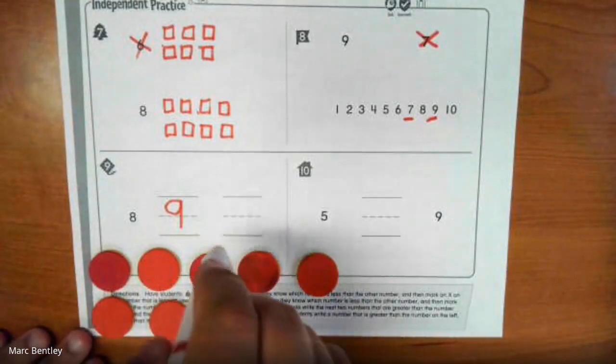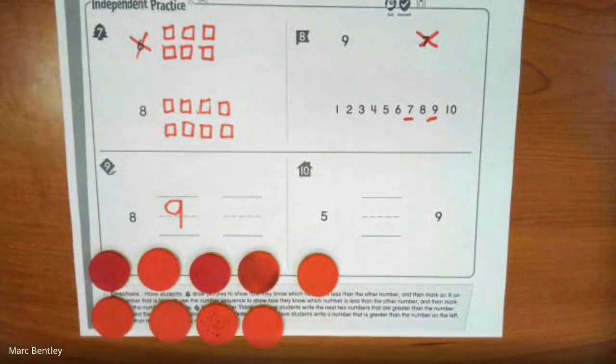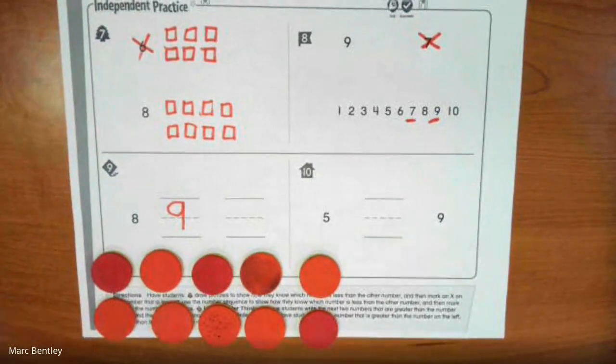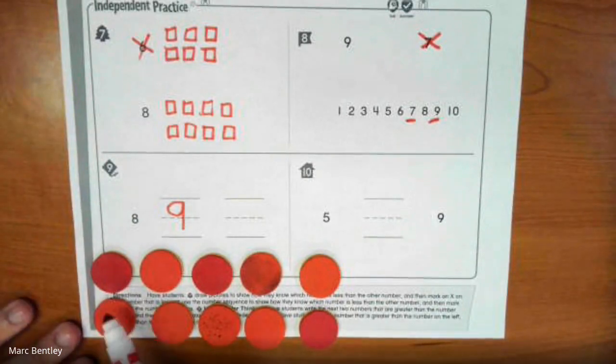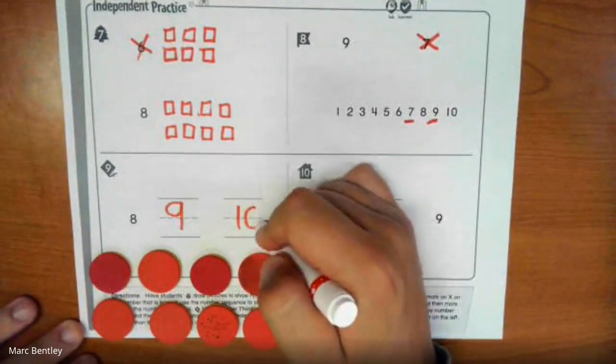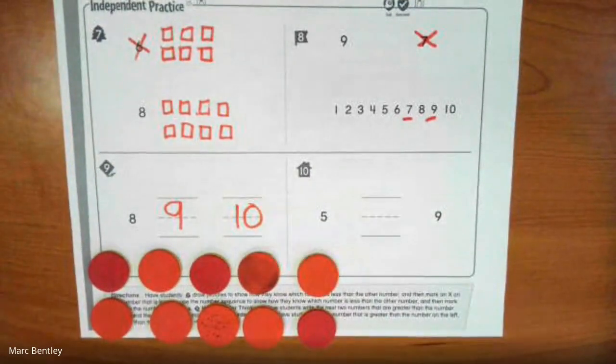Okay, so now we have to figure out the next number. So all I'm going to do is add 1 more counter. We're just adding 1 to it. And now how many do we have? If you said 10, you're correct. 1, 2, 3, 4, 5, 6, 7, 8, 9, 10. 10 counters. So I know that 10 is the next number in the sequence.